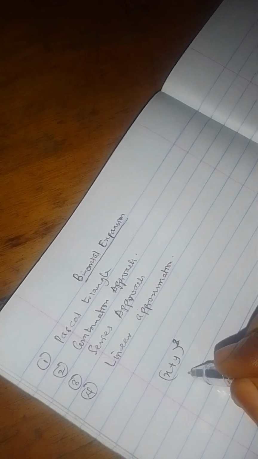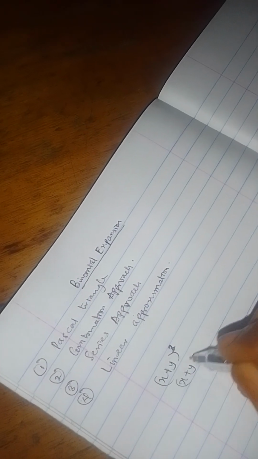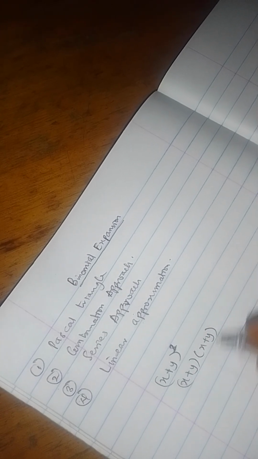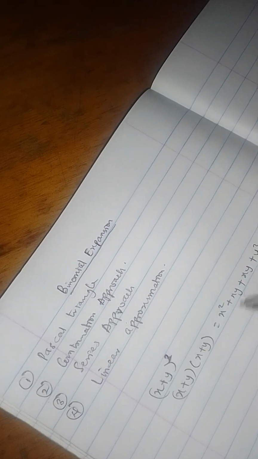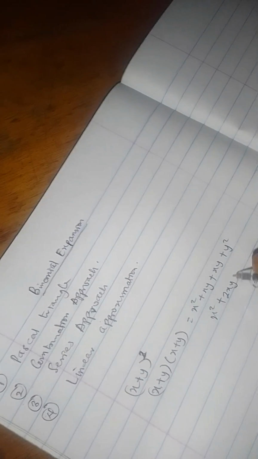When you are given x plus y raised to the power 2, in order to expand this, it means x plus y into bracket x plus y. When you open your bracket, you should have x squared plus xy plus xy plus y raised to the power 2. So this will be x raised to the power 2 plus 2xy plus y raised to the power 2. This is normal factorization that we are familiar with, but another way to solve this without going through this process, we could use any of these methods.